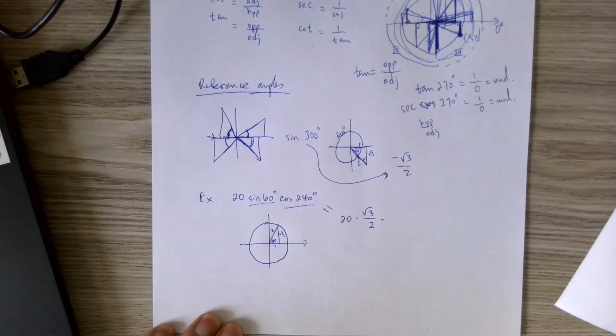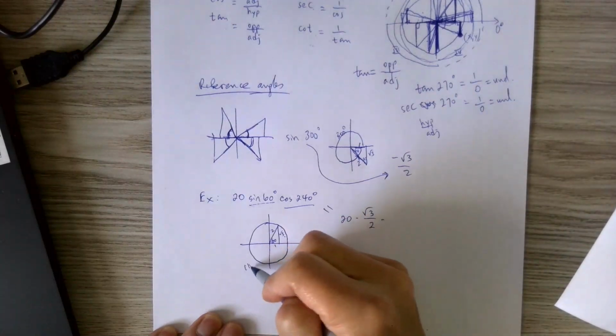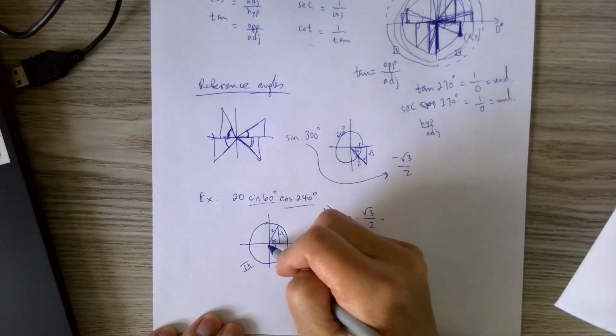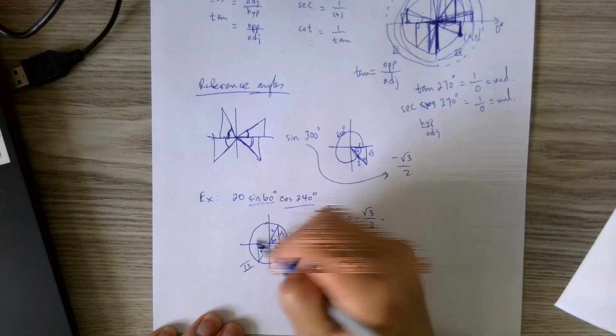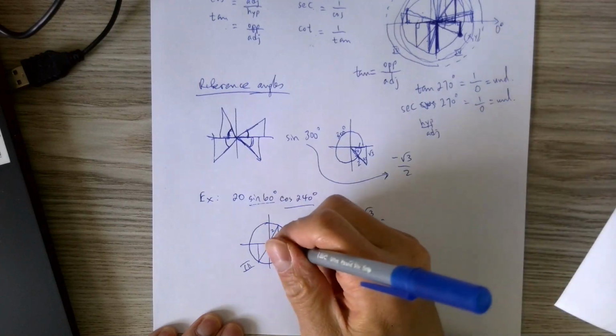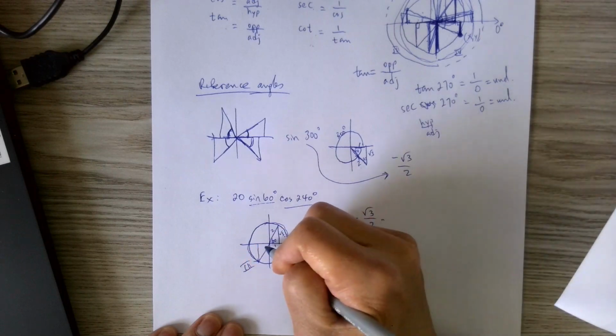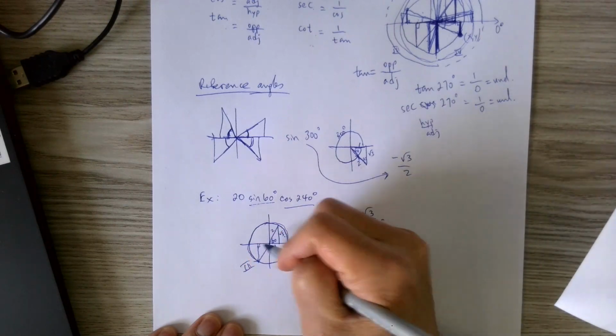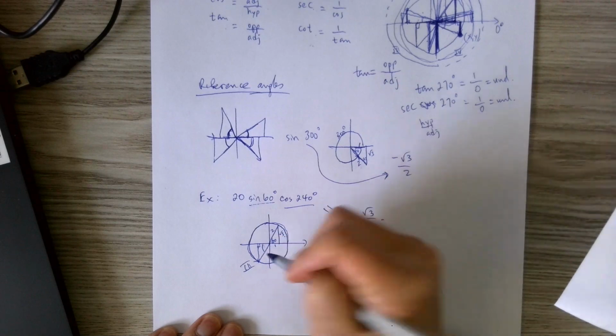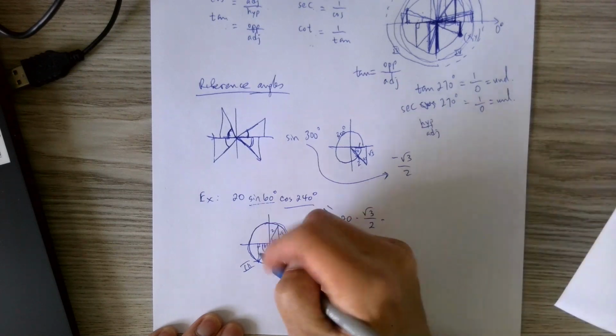Now I need cosine of 240. 240 is in quadrant 3. And it'll be like that. So 240 is this angle, but I really only need my reference angle, which is this angle. And that's also 60.